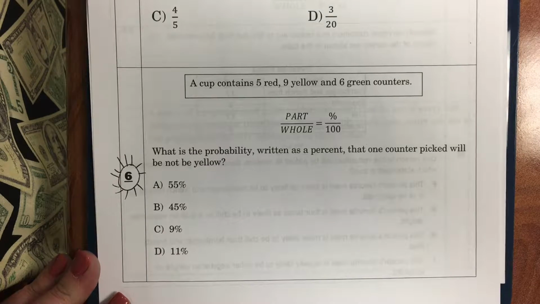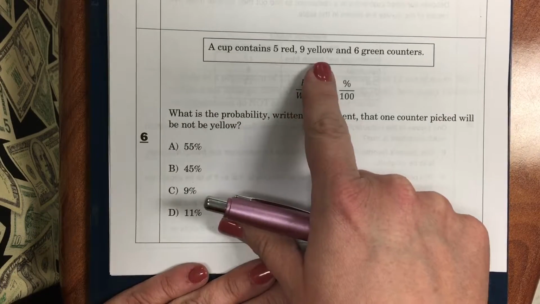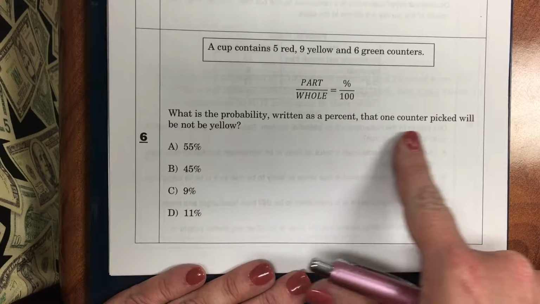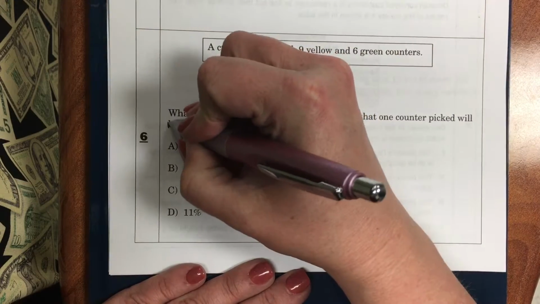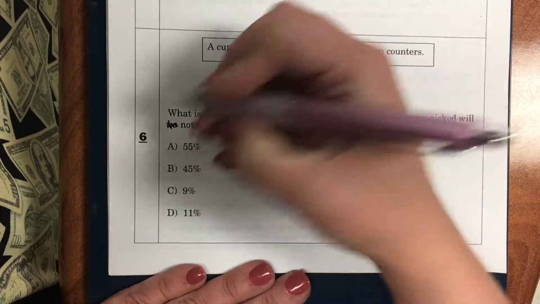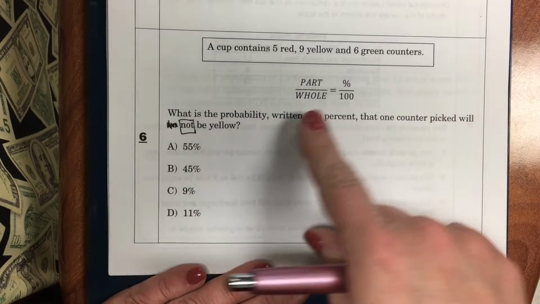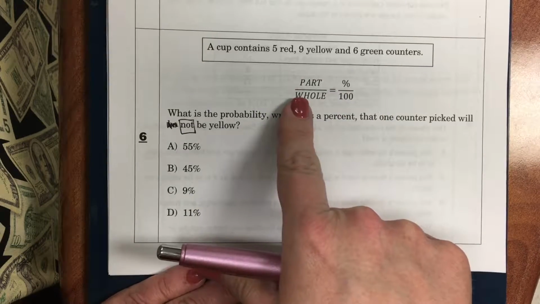Draw a sun around number 6. All right, number 6. A cup contains 5 red, 9 yellow, and 6 green counters. What is the probability, written as a percent, that one counter picked, and this has a typo in it, this should just say will not be yellow. Okay, so I want the ones that are not going to be yellow. Well, I've given you the percent proportion, so I need to know my part and my whole.